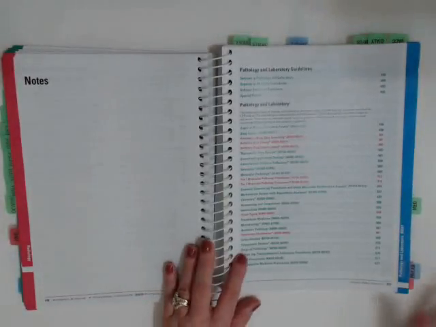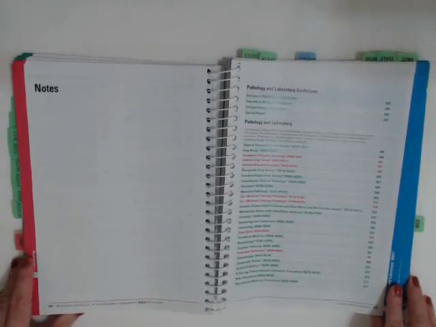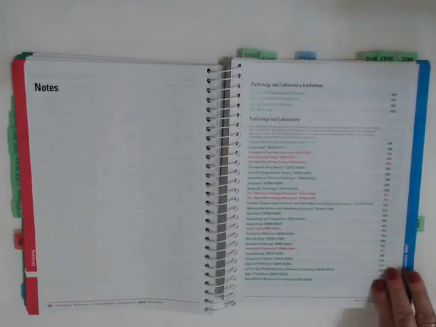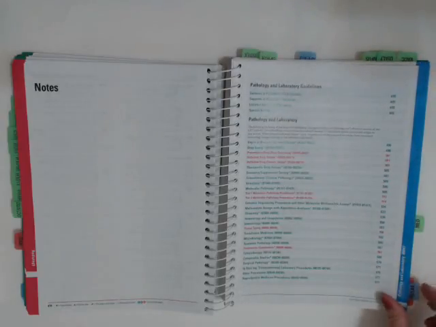Okay, here is Path and Lab, one of the last sections. After this, we only have one more section of the CPT and then we are done with it. Okay, Pathology and Lab. Again, you've got your table of contents.